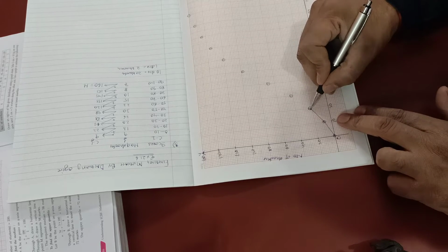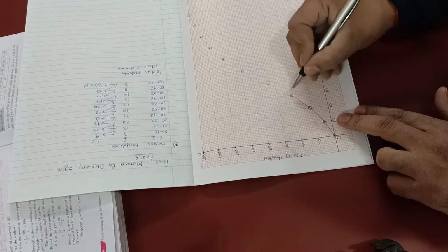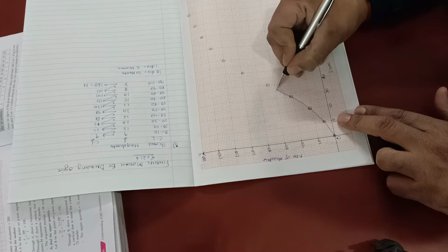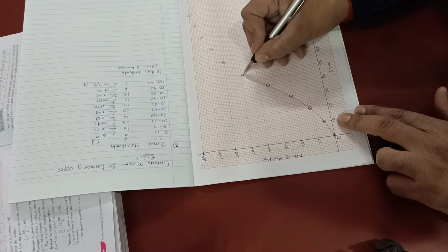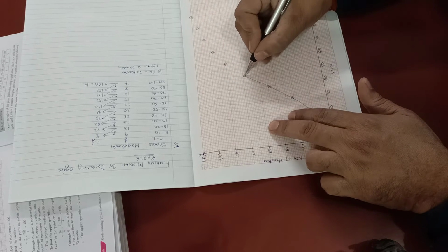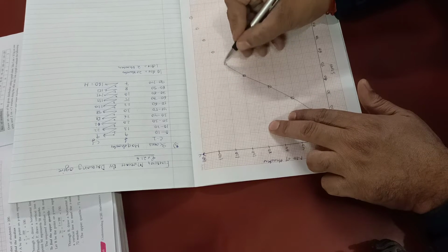And remember, this S curve is always ascending. This curve will not come downward. If it is coming down, then you have done something wrong.